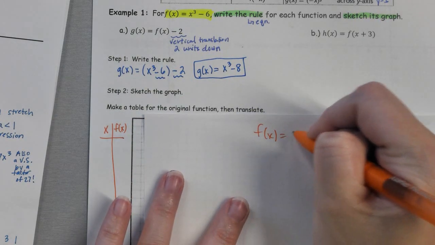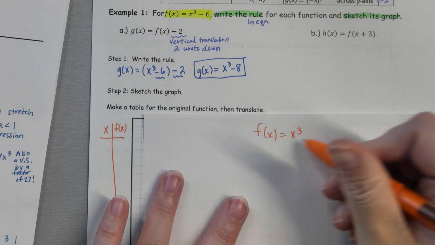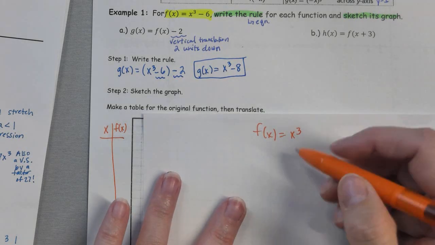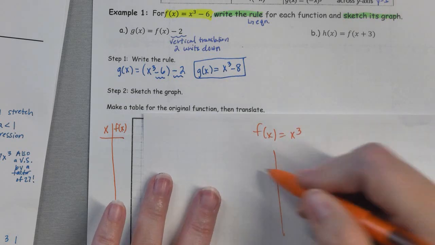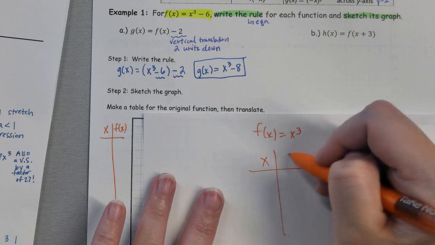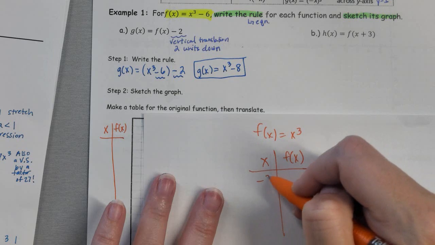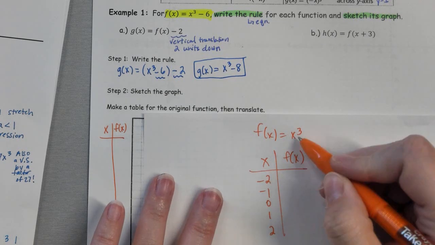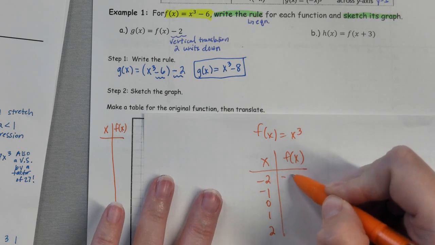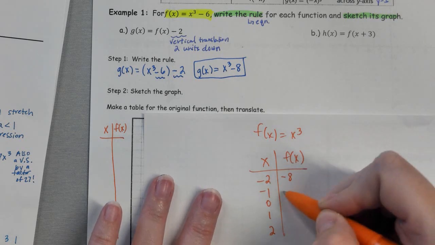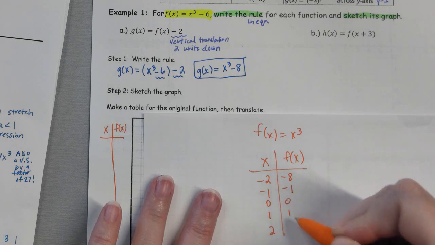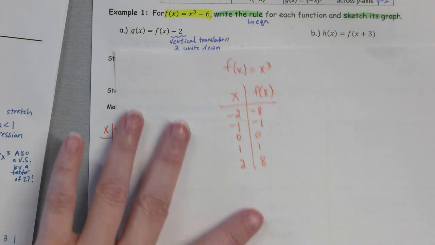We're going to look at it real quick. Okay, so for x cubed, you don't have to write this part down, but if I were to do an f of x, and I did -2, -1, 0, 1, 2, if I plugged in -2 and cubed that, I would get -8. -1 cubed is -1, 0 cubed is 0, 1 cubed is 1, 2 cubed is 8.